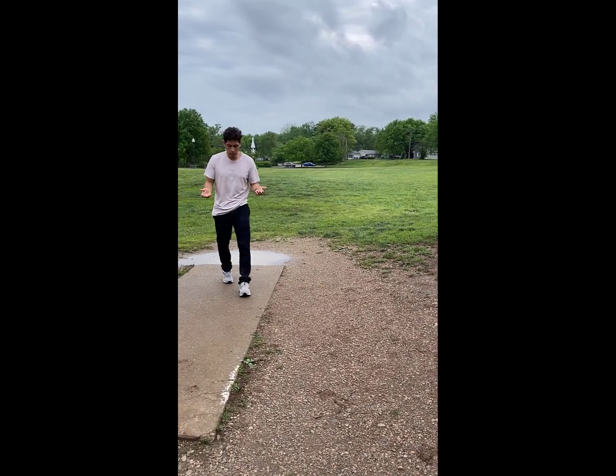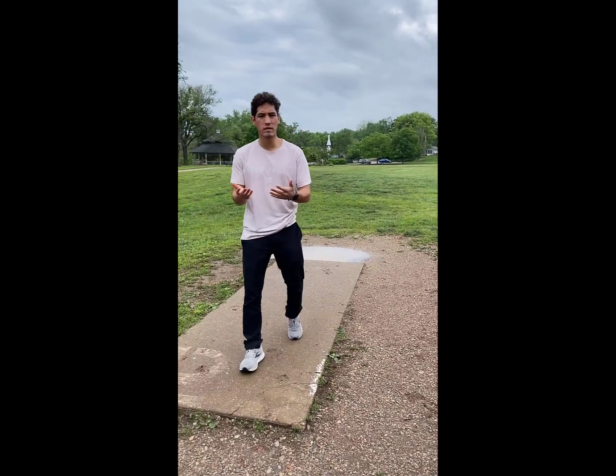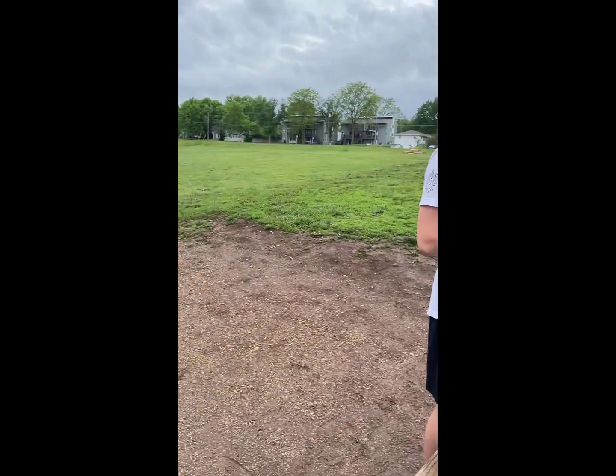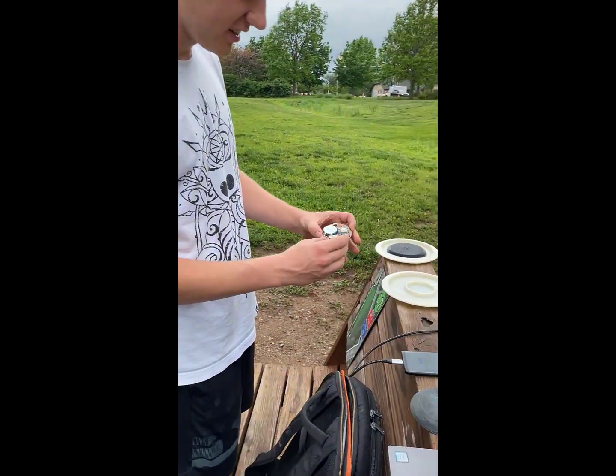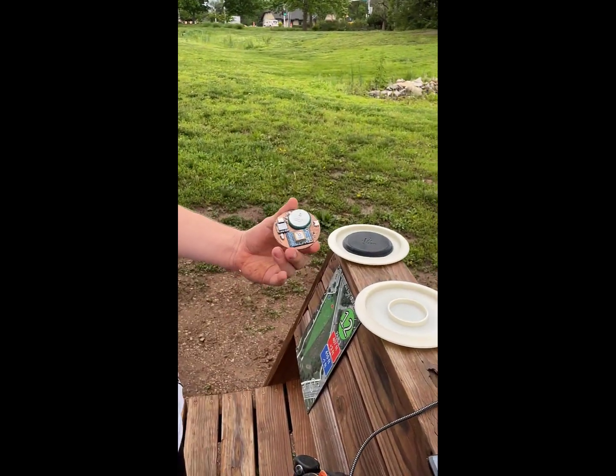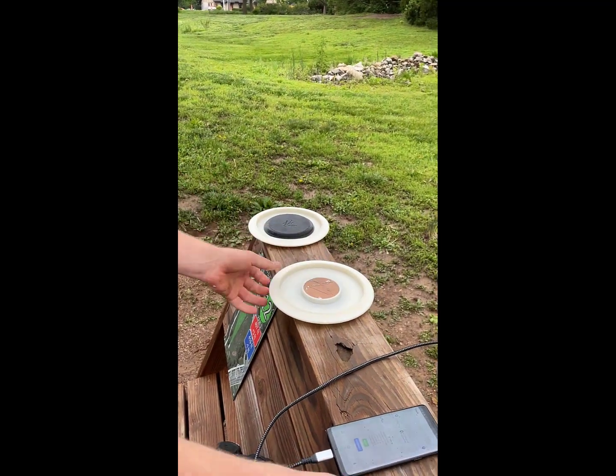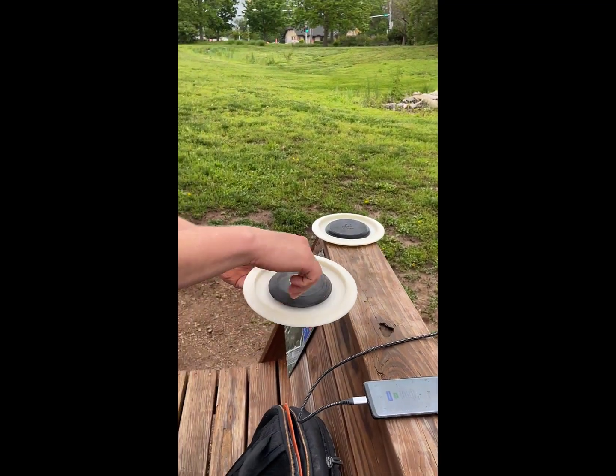As you can see, I threw the disc, but what's my speed? What's my throw? Well, worry no more. Aerotrace is here to help. To use Aerotrace, all you have to do is turn the switch on, and then the GPS will begin searching for a satellite. We'll then insert it into the disc and screw the lid on.